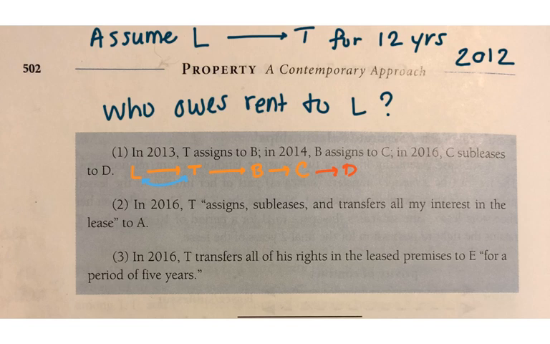When T transfers or assigns to B, the privity of contract flows to B, and then B assigns to C, so we have the privity of contract there. Then we have C subleasing to D, and so we have a privity of contract here, but I represented it by red. So once T assigns to B, the privity of estate goes from L to B. When B assigns to C, it goes from L to C. But when C subleases to D, the privity of estate does not travel, right? We have an additional privity of estate from C to D.